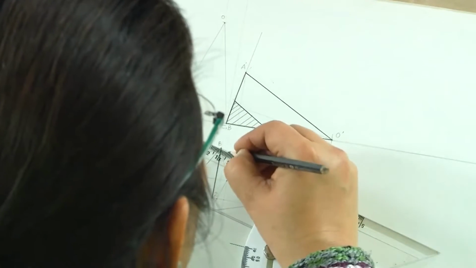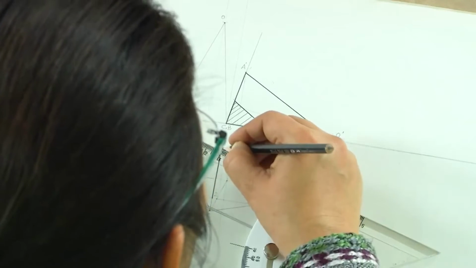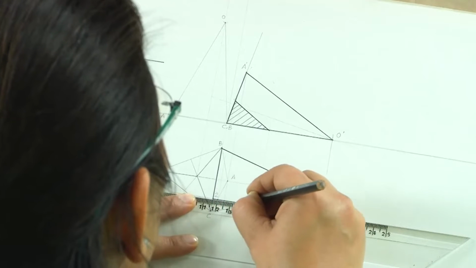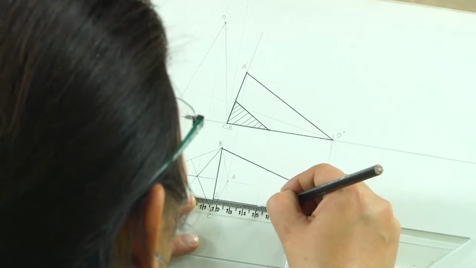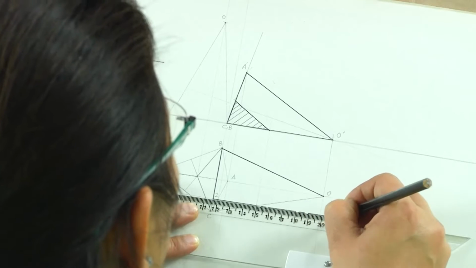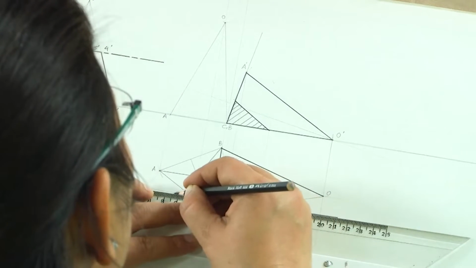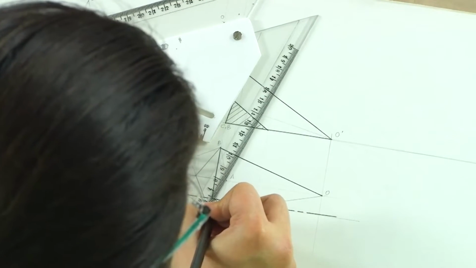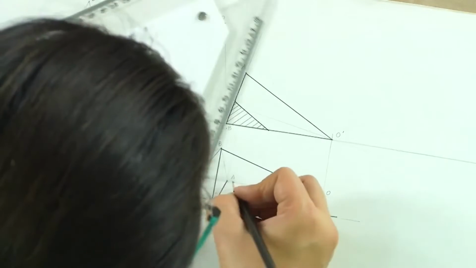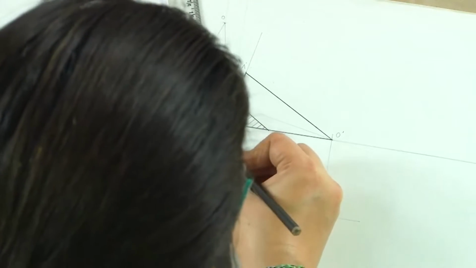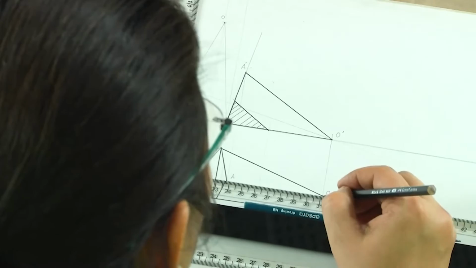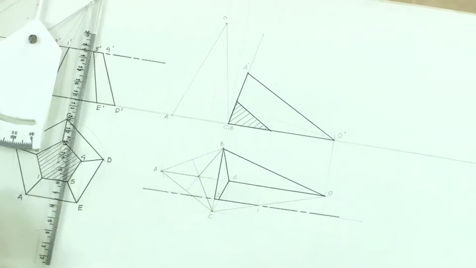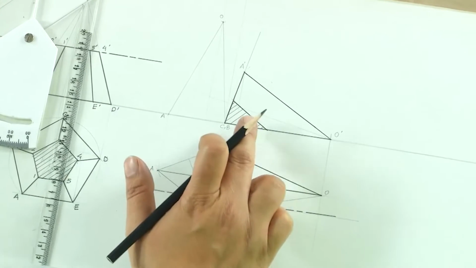So, while we see it as an intact edge, it is not the intact edge. This is where the section plane is coming. So, we do not need an auxiliary plane to see the true shape of the section, simply because the plane is parallel to VP, and what we see here is the true shape.